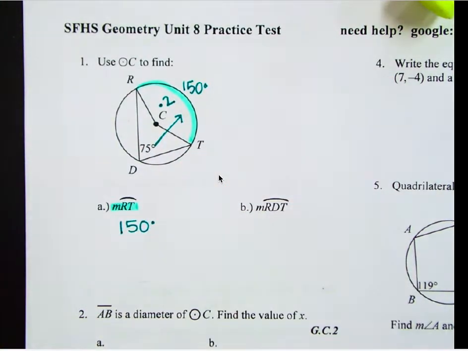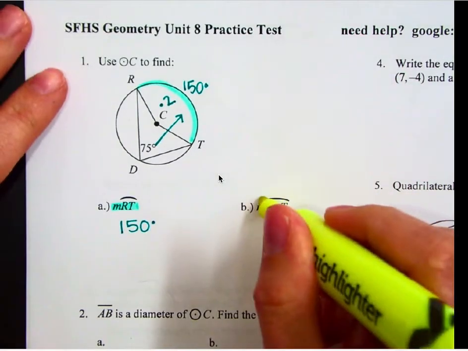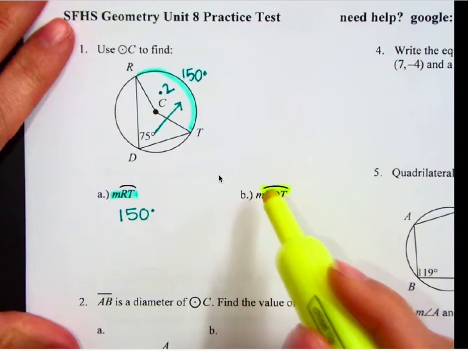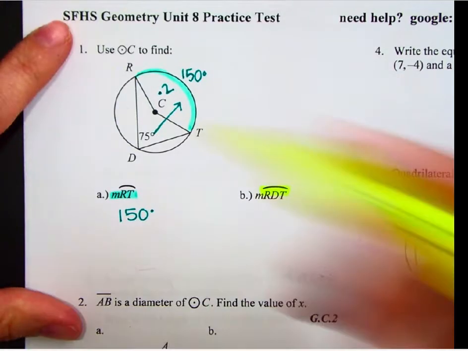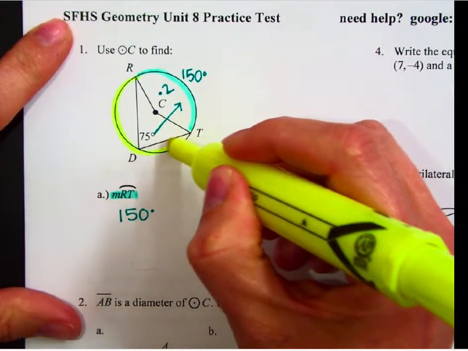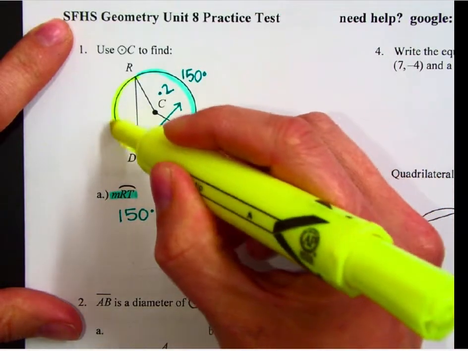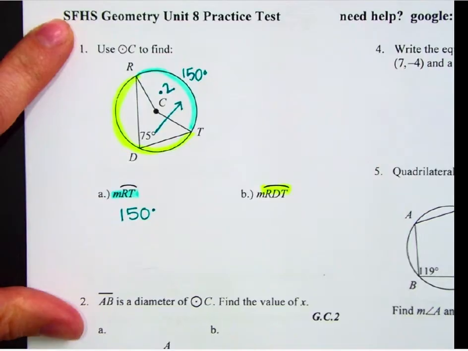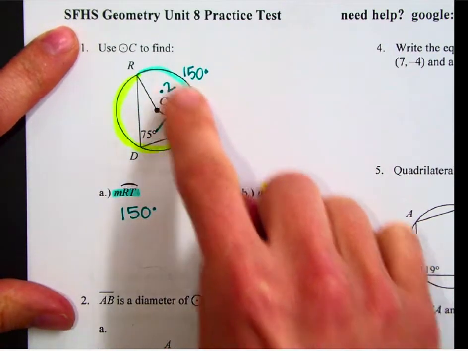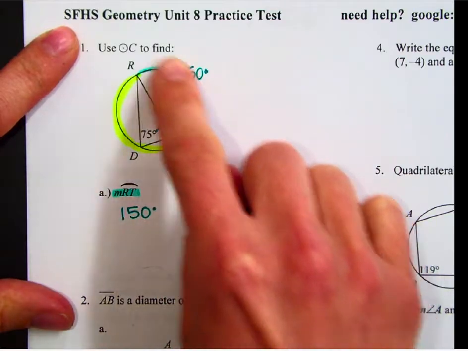Then in part B, we're asked to find the measure of arc RDT. That's going to be a major arc. We know that because of the 3 letters. So we go to R, D, ending at T. They're asking us to find the measure of this arc. We know that the entire circle's arc measure is 360 degrees.